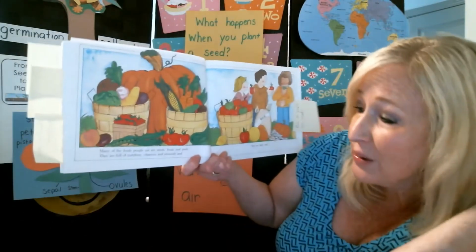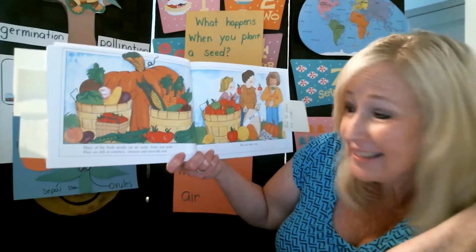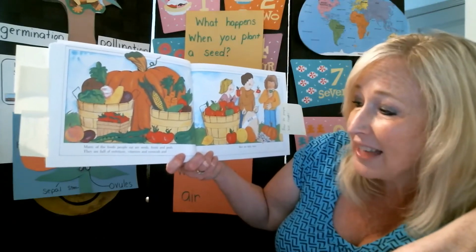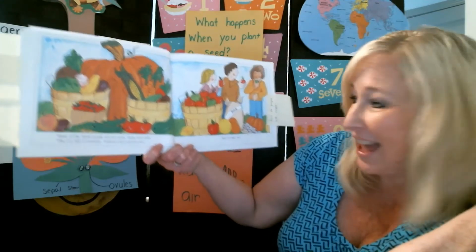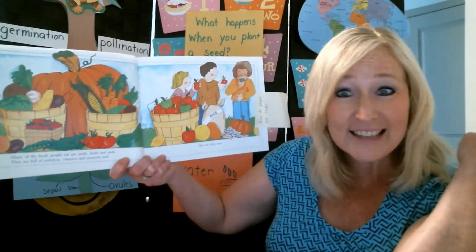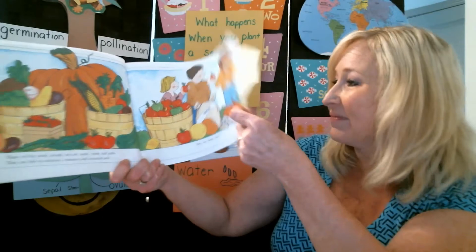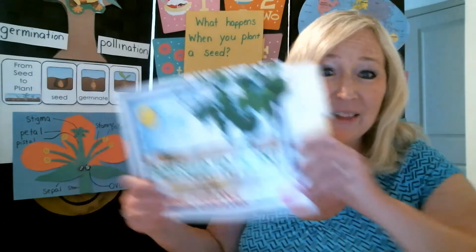Many of the foods people eat are seeds, fruits, and pods. They are all full of nutrition, vitamins, and minerals, and they are tasty too. I hope you enjoyed our book, From Seed to Plant.